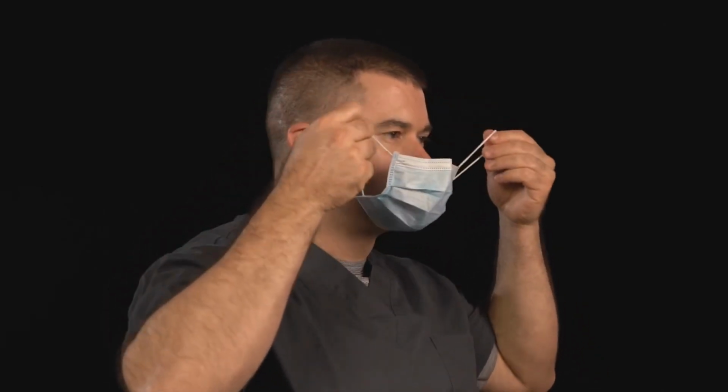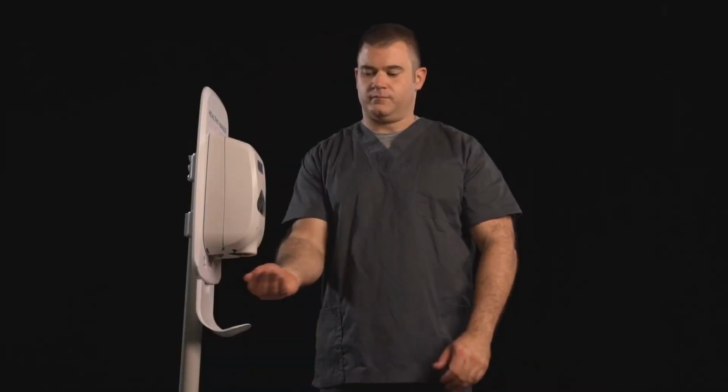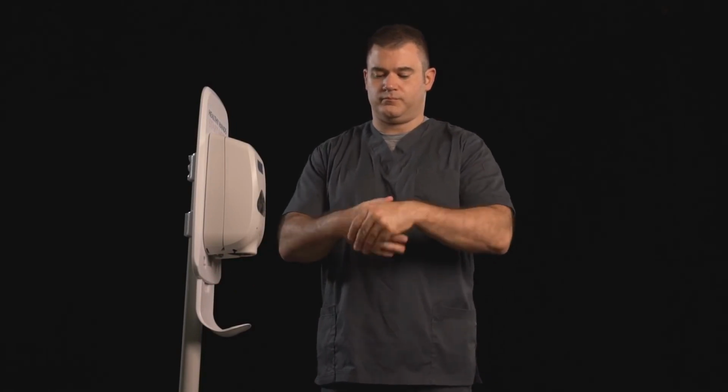If you are wearing a face mask, carefully untie the straps or unhook them from your ears and pull the mask away from your face without touching the front of the mask. Lastly, once again, perform hand hygiene after removing the respirator.